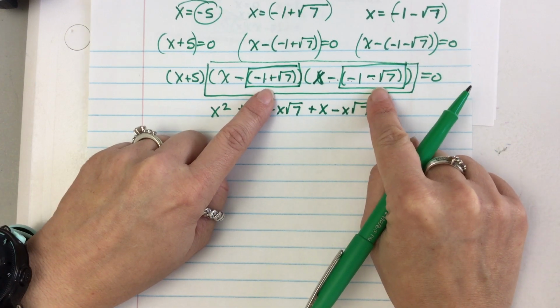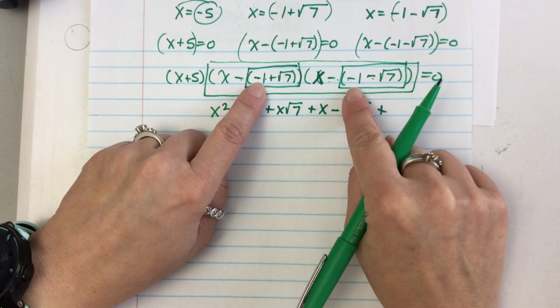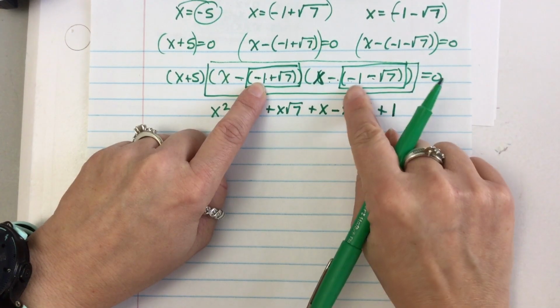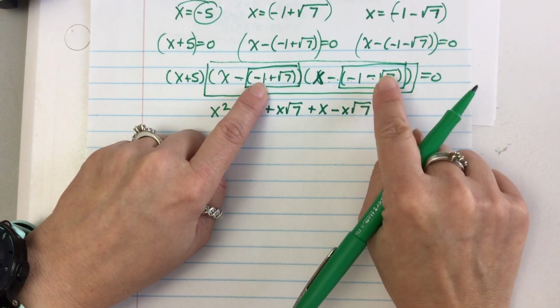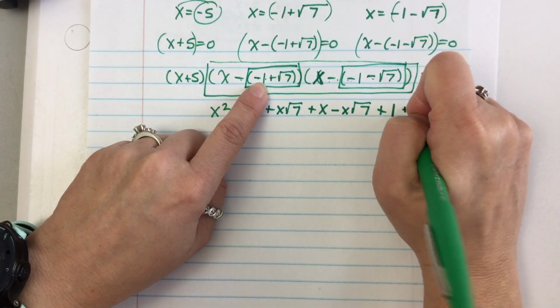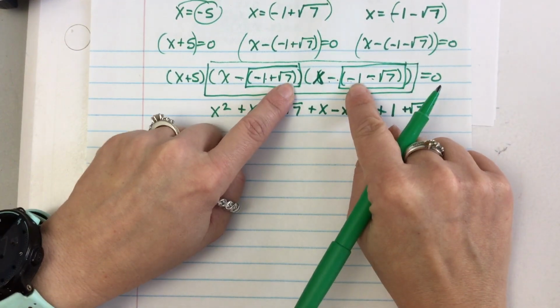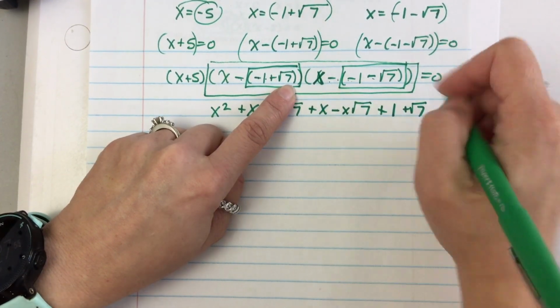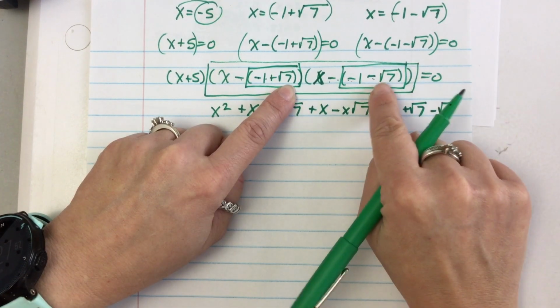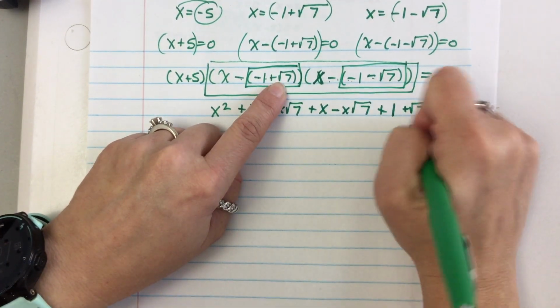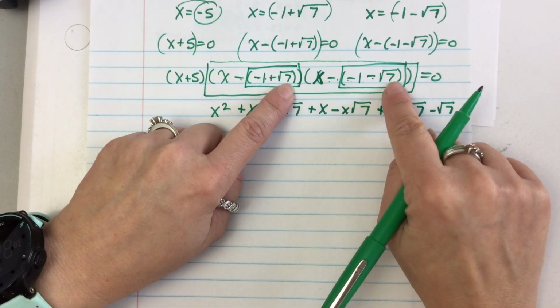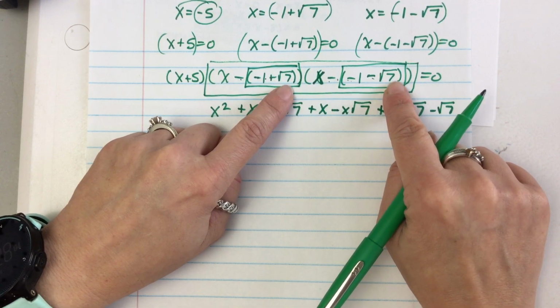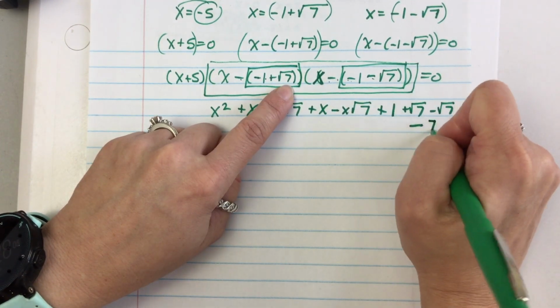I have to FOIL it because it's two terms by two terms. Negative 1 times negative 1 is positive 1. Outside, negative 1 times a negative square root of 7, positive square root of 7. Inside, positive square root of 7 times a negative 1 is a negative square root of 7. Last, positive times a negative is a negative. Square root of 7 times the square root of 7 is the square root of 49, which is 7.